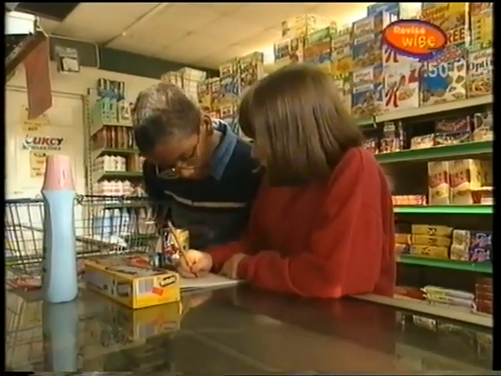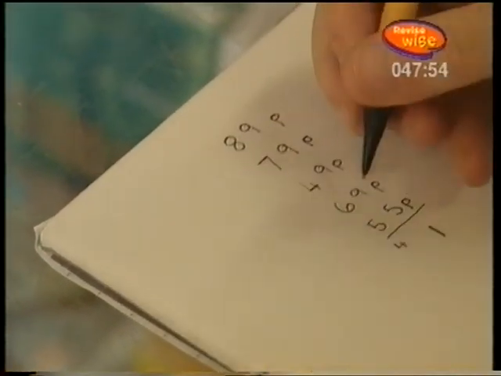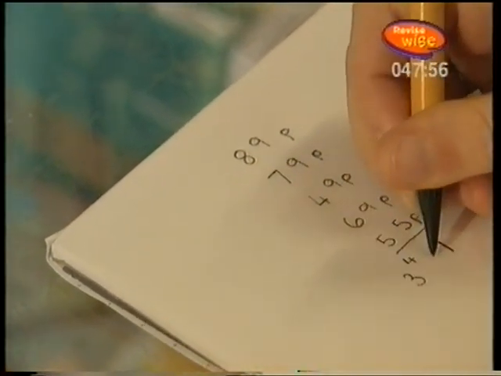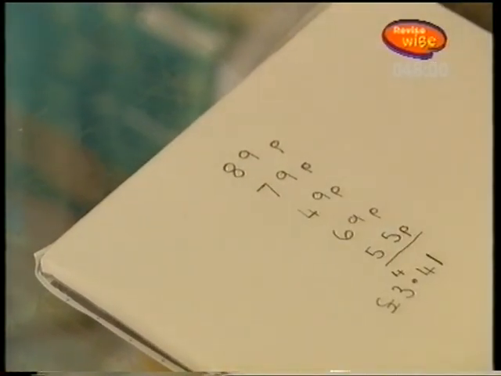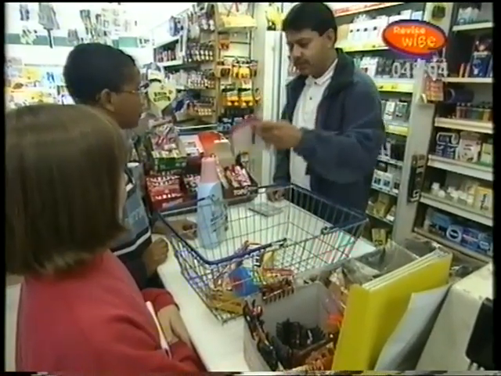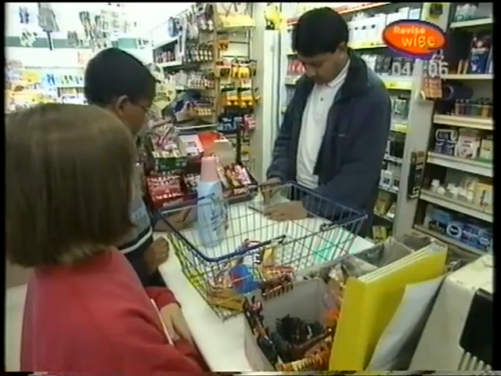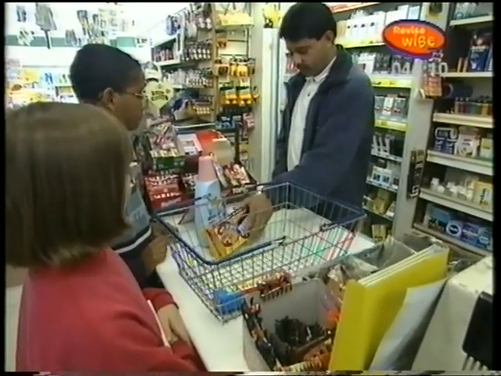That's a 4. That makes £3.41. Another way to add up lots of things is to use a calculator.